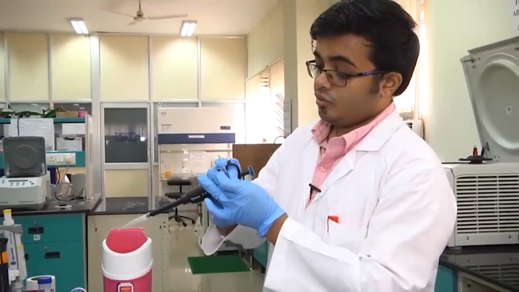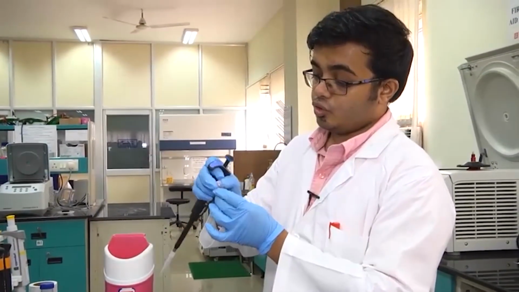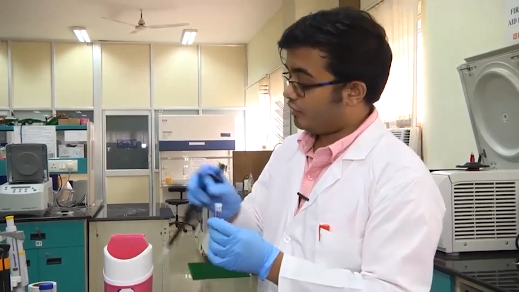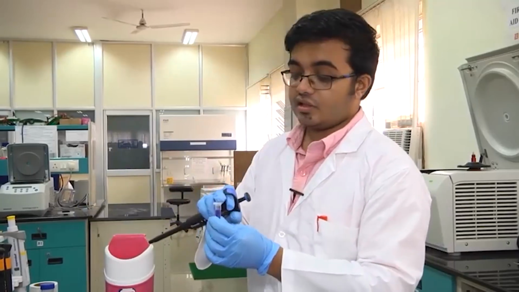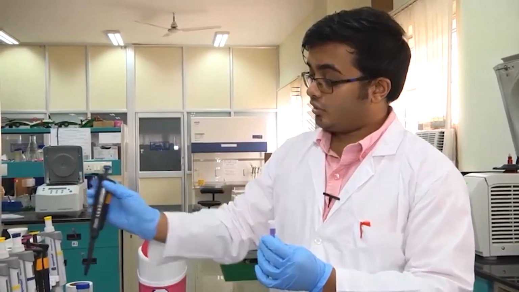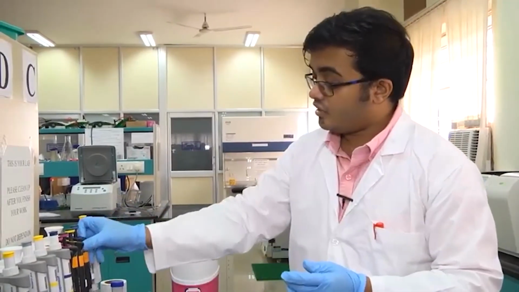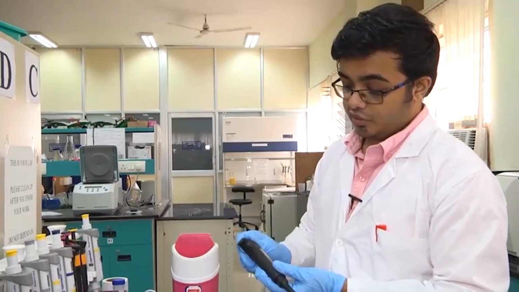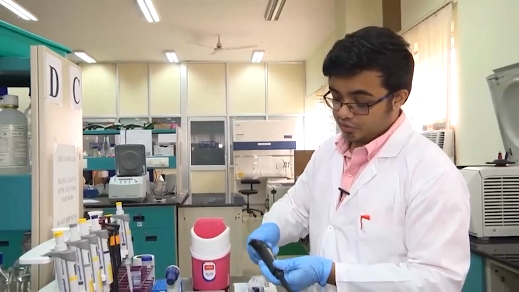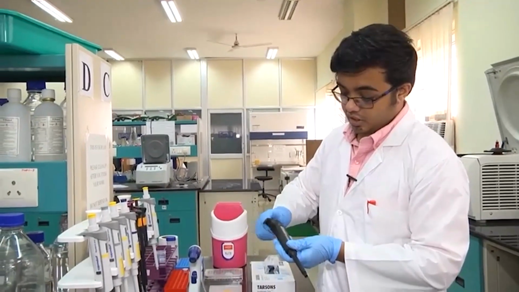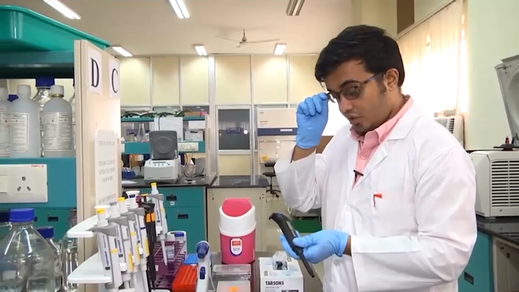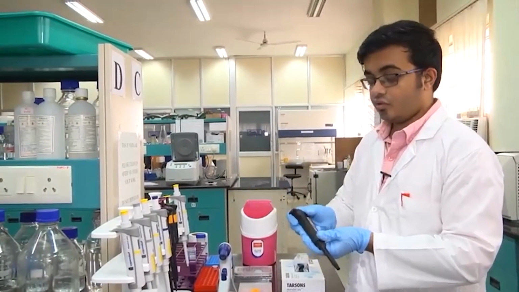And now we have achieved what we went out to do. We now have 1 ml of this solution in this container using this pipette. Another thing is, after you have finished using your pipette, suppose you had used your pipette at 800 microliters. You needed 800 microliters of that solution and you collected it.